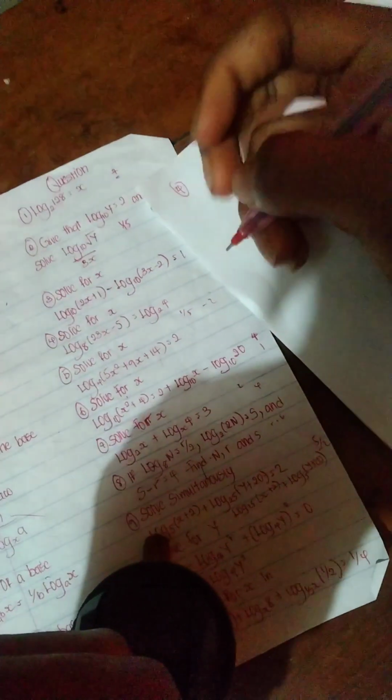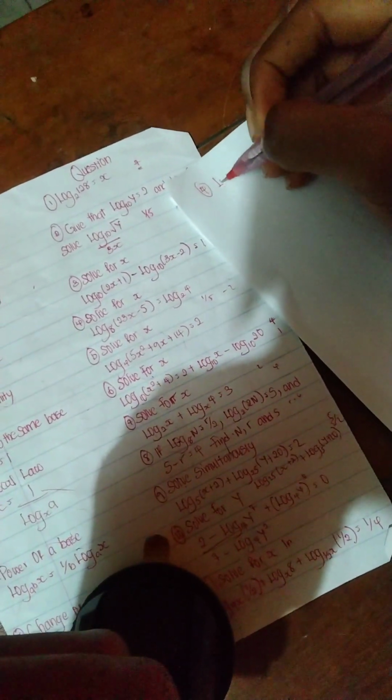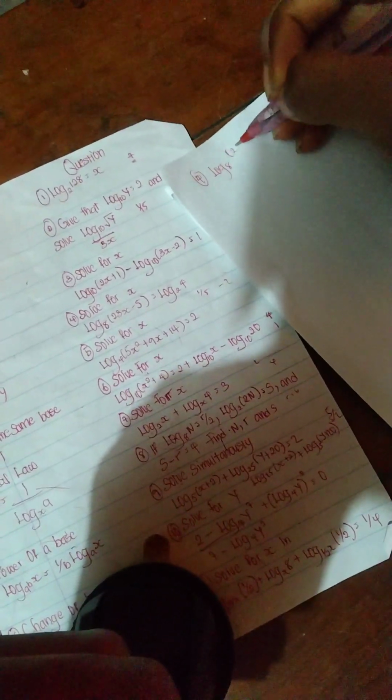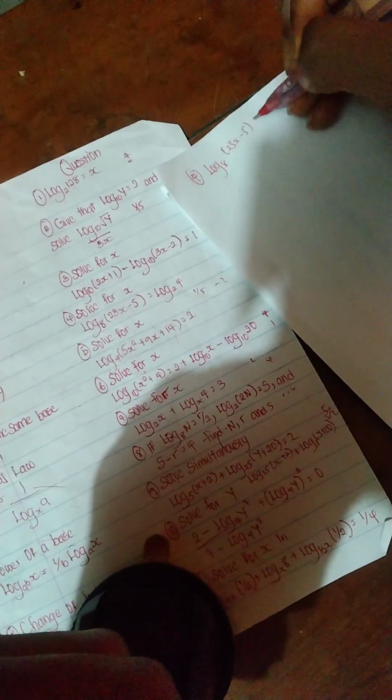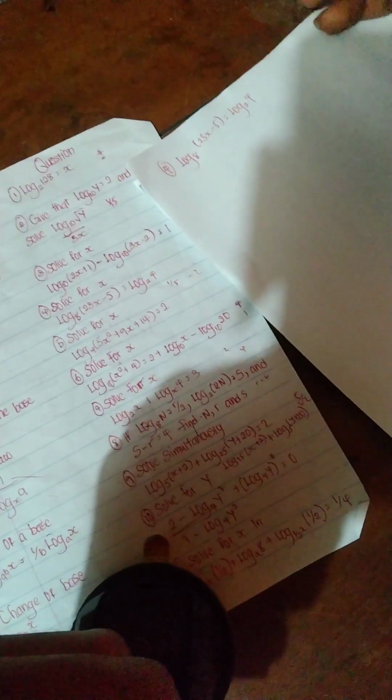They said we should solve for x in number 4. Let me position my paper, so we will be able to see. We should solve for x in log base 8 bracket 23x minus 5 is equals to log base 2 4.